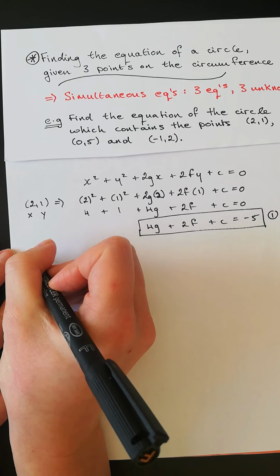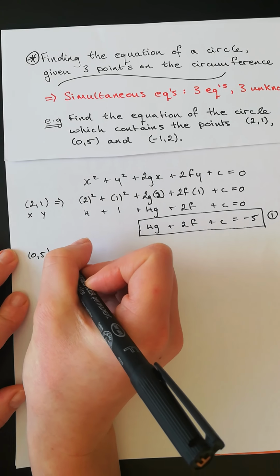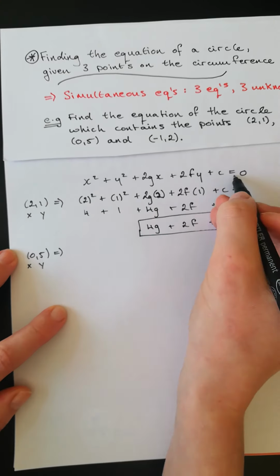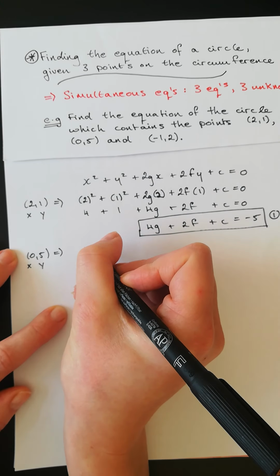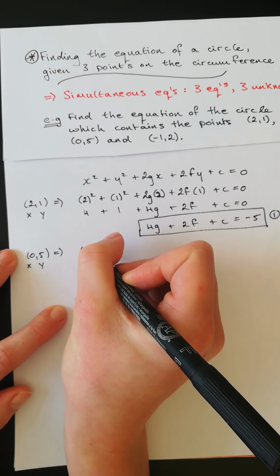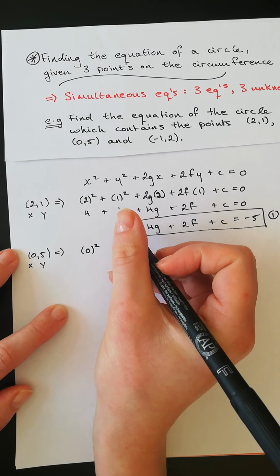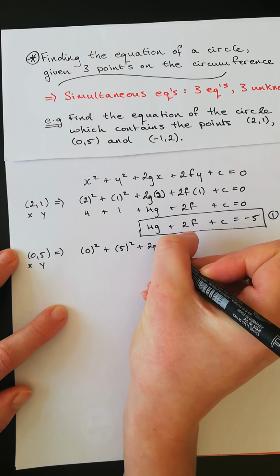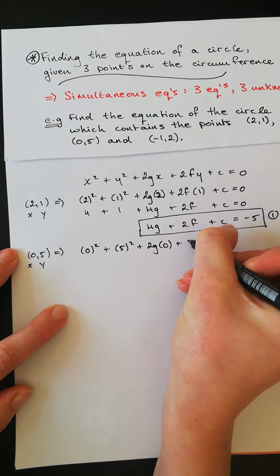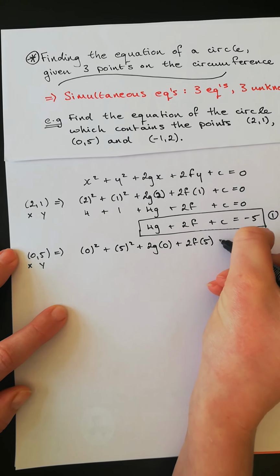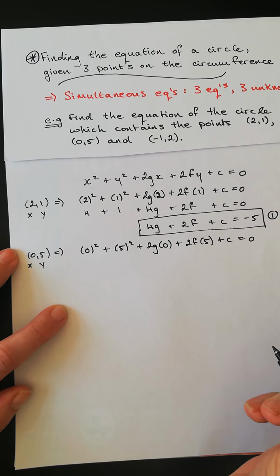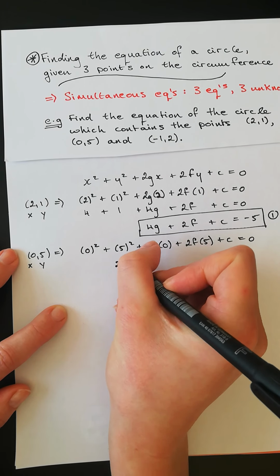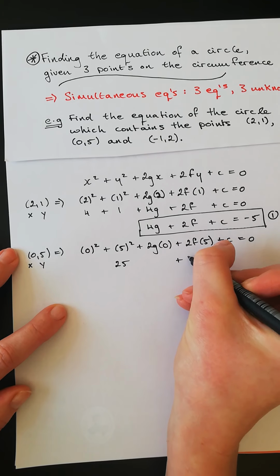Okay, to get the next one, I'm going to sub in my next point. My next point being x is 0, y is 5. And I'm subbing it again into the general equation of a circle. So I will get 0 squared plus 5 squared, 2g by 0, 2f by 5, plus c equals 0. 0 squared is just 0, 5 squared is 25, 2g by 0 is 0.